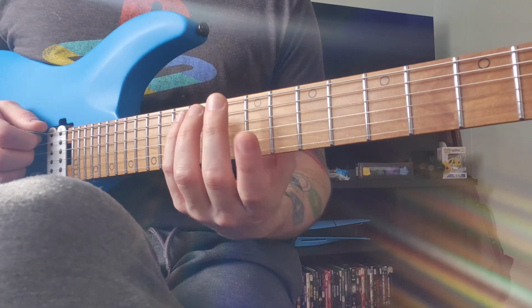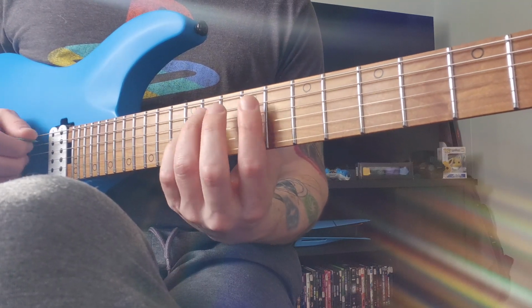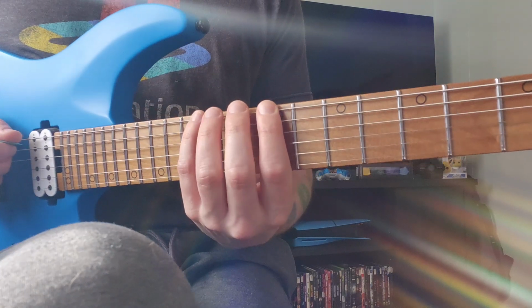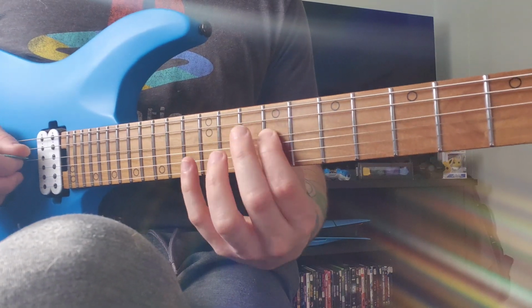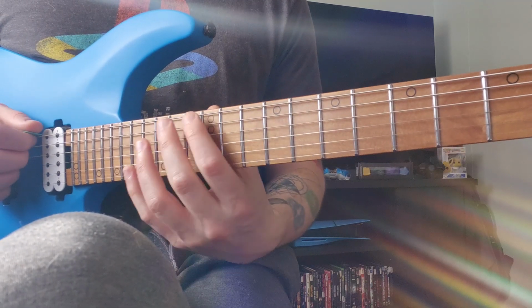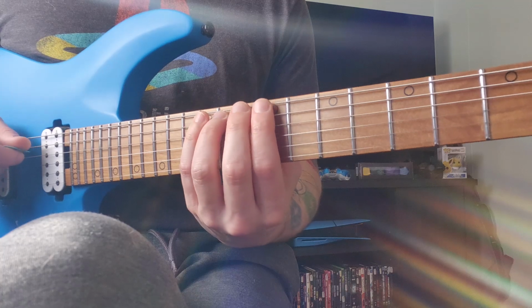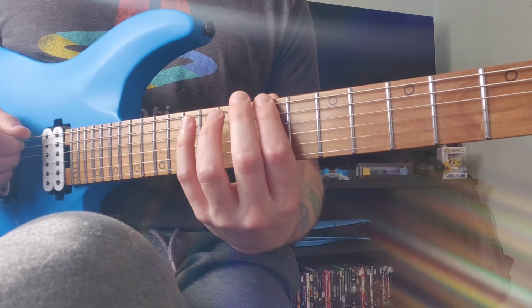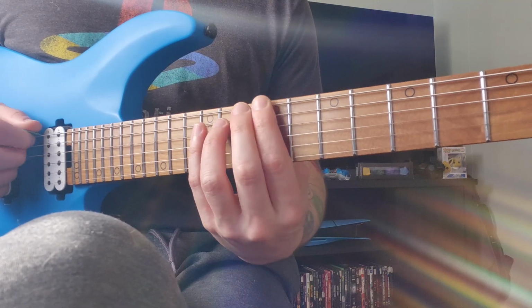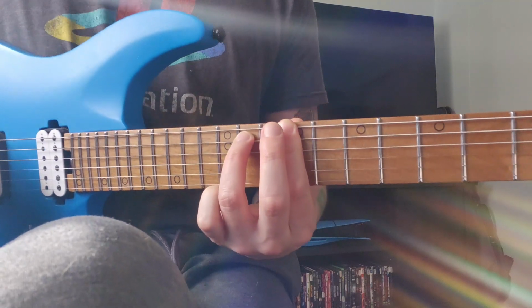Now let's go ahead and move to our 3rd. 1st, 3rd, 5th, 1st, 3rd, 5th, 7th, and roots. So here's our 1st, 3rd, 5th, 7th. I'm going to take that 3rd out, play the root, 5th, and 7th.